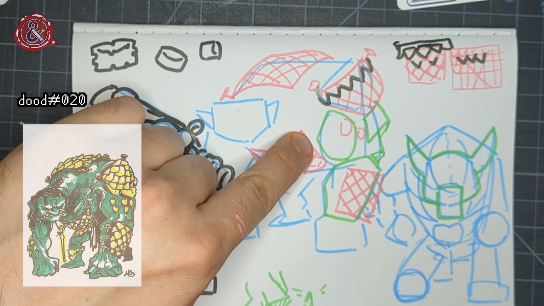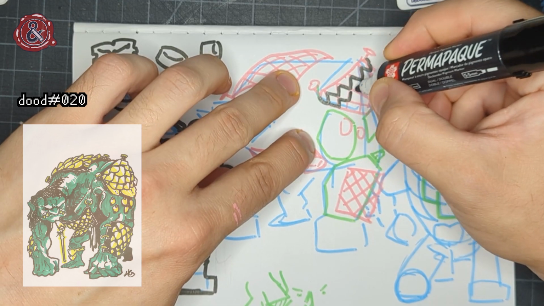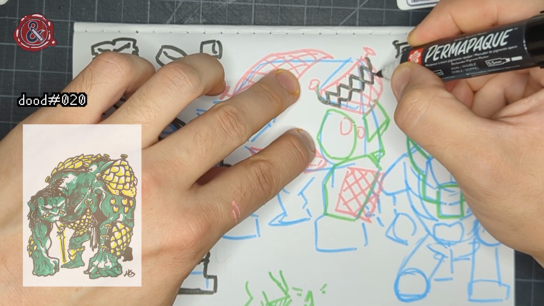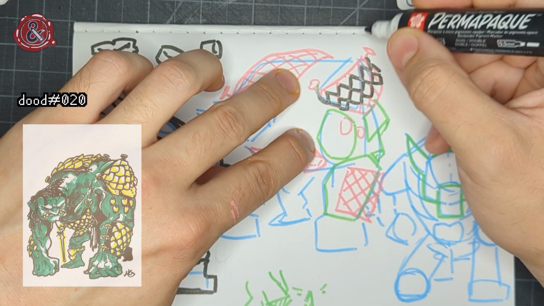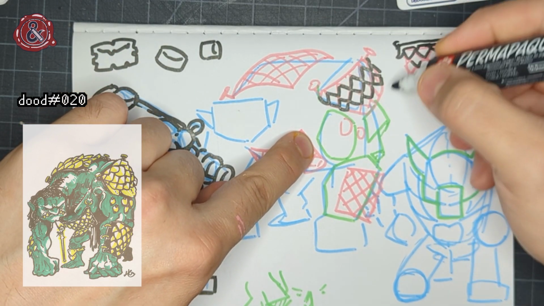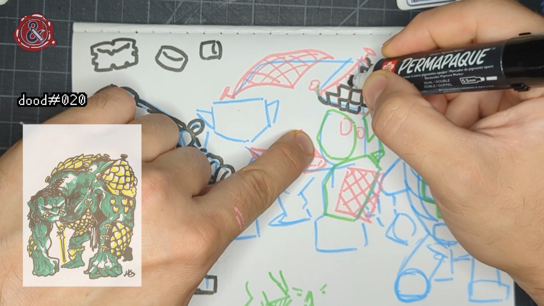So now that I've got that, again, our light source is coming down from here, so it's a really easy way to elevate these scales, because I'm just tracing these pink lines, right? Look at that, it's the exact same. Like, why didn't you just draw that with the black?